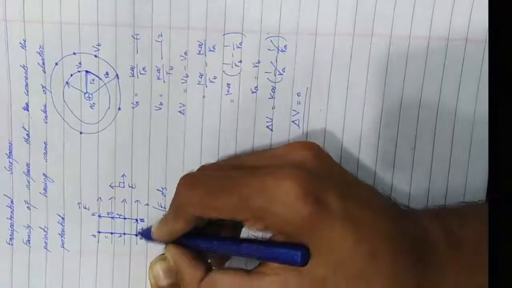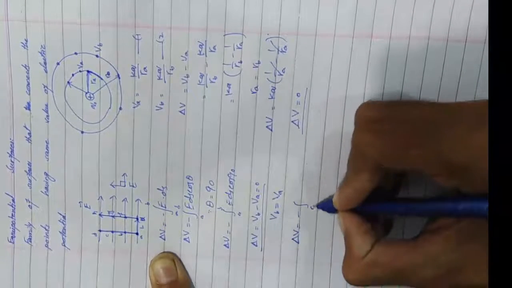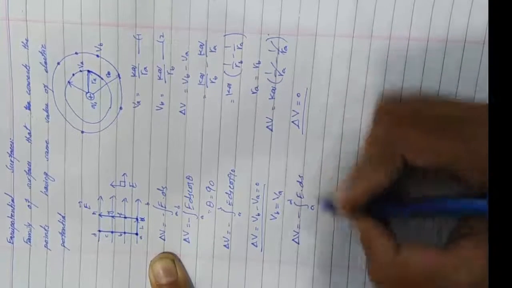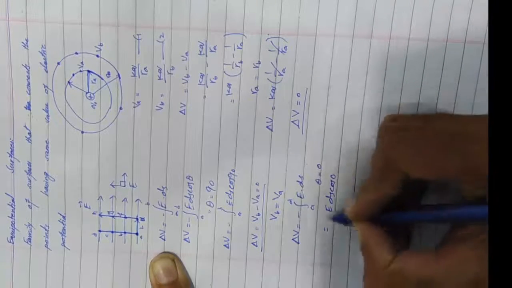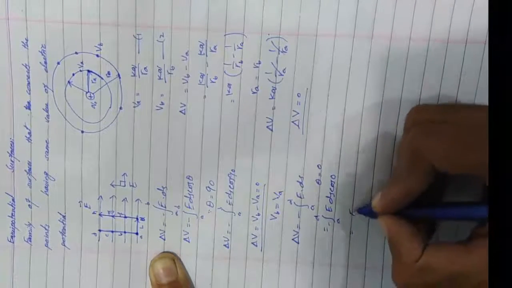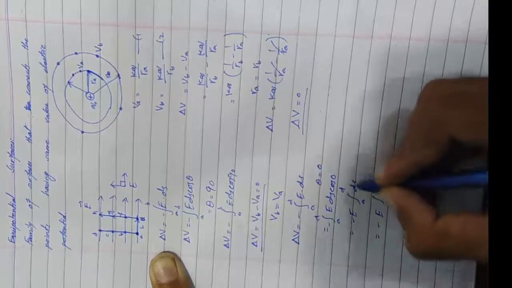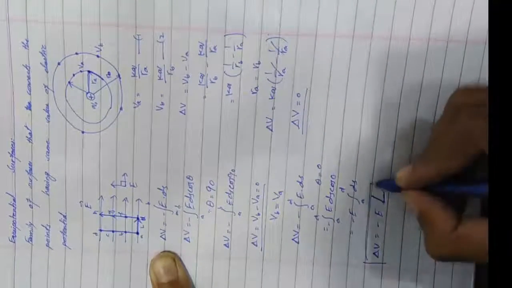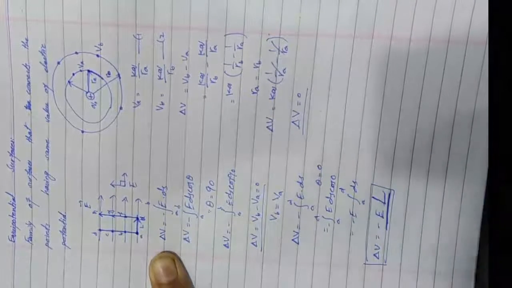But if someone moves from point A to point D, then what will happen? Here the potential difference can be given as minus integral A to D E dot ds. Here the angle theta equals 0, so E ds cos 0. Cos 0 equals 1, so we have minus integral A to D E ds, and when we integrate we get L, this length. In other words, if we move from one surface to another surface, there will exist a change in potential.